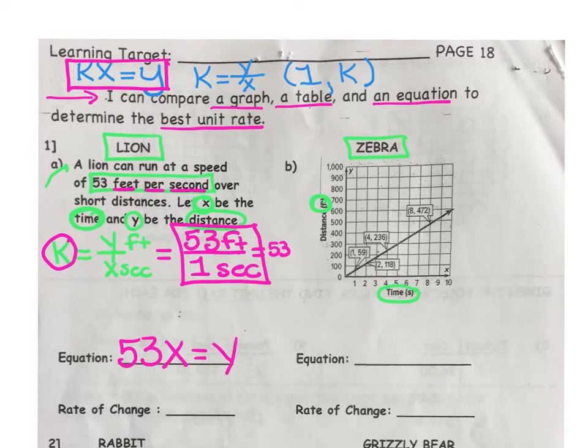That was pretty easy. But for the zebra, the information's been presented in a graph. Let's take a closer look. We see seconds represents the information on the x-axis, and on the y-axis for the zebra, we have the distance in feet.